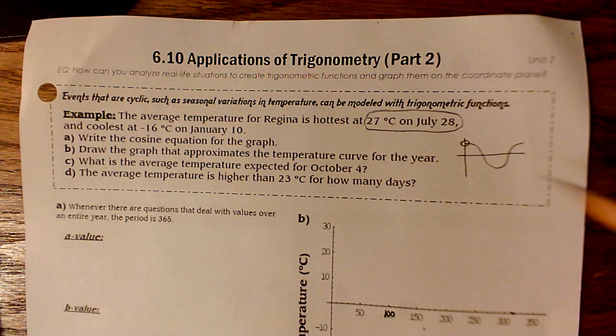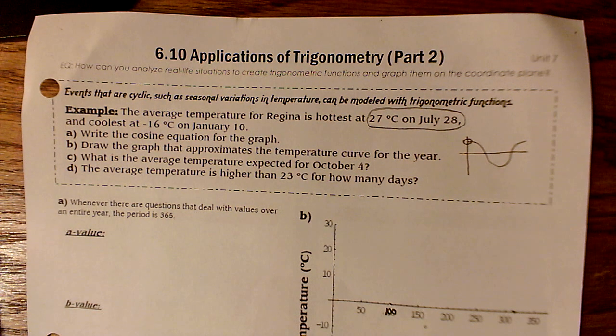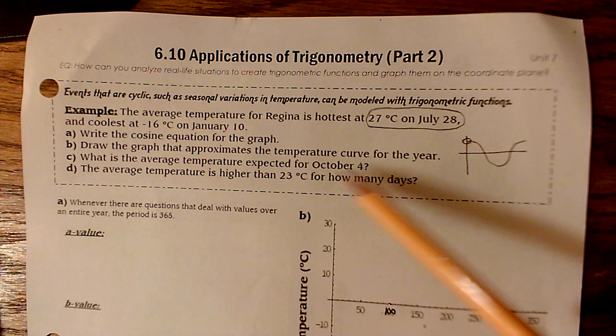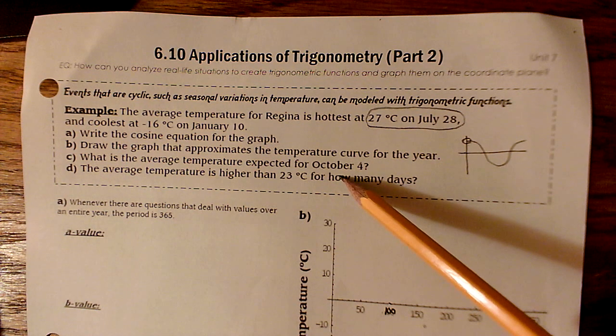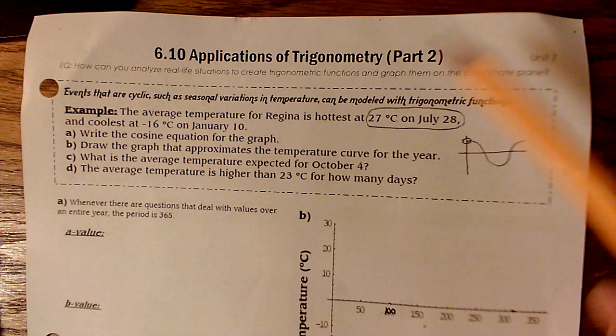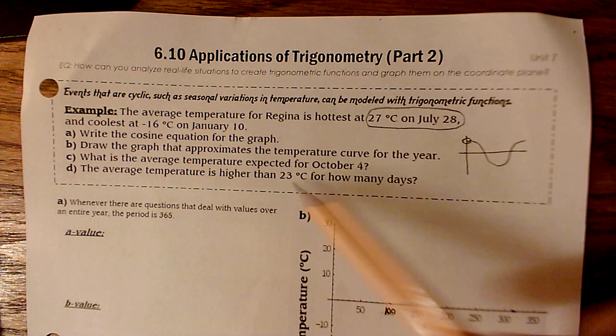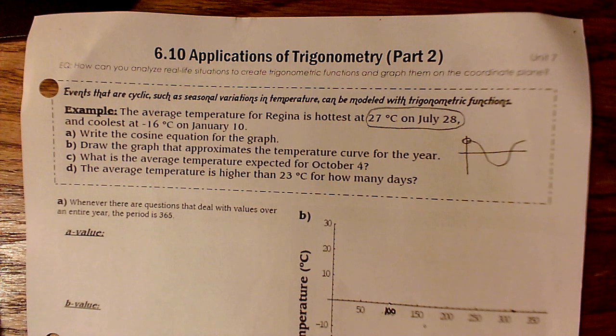So let's look down at our questions here. The first thing we're going to do is write the cosine equation. Then we're going to draw the graph. And then C says we want to know what the average expected temperature for October 4th is. And then for D, we want to see how long the temperature stays higher than 23 degrees.